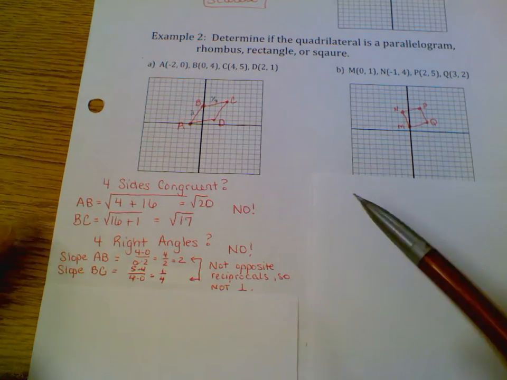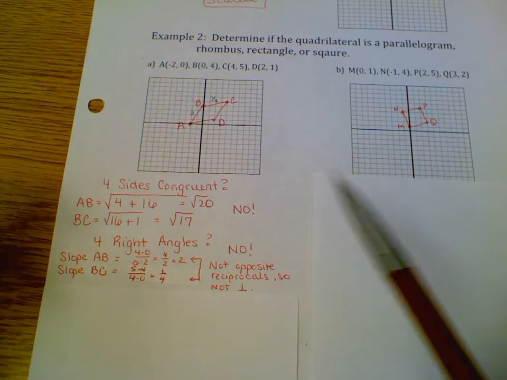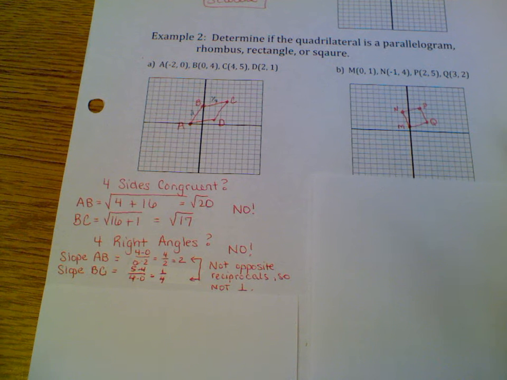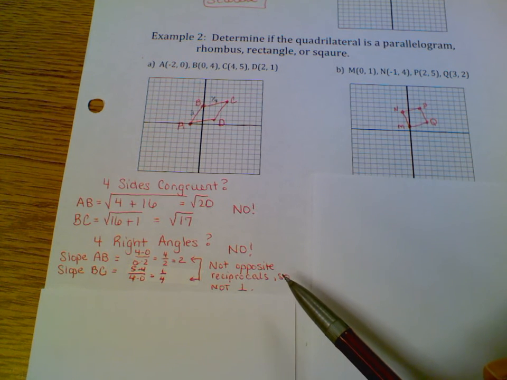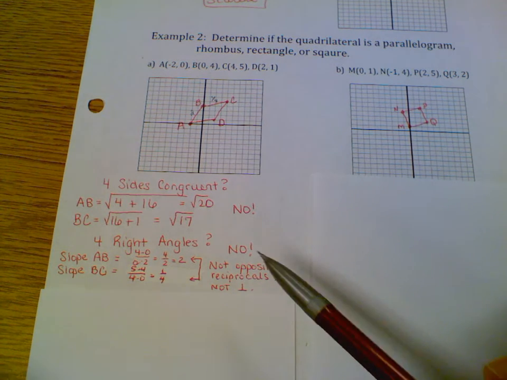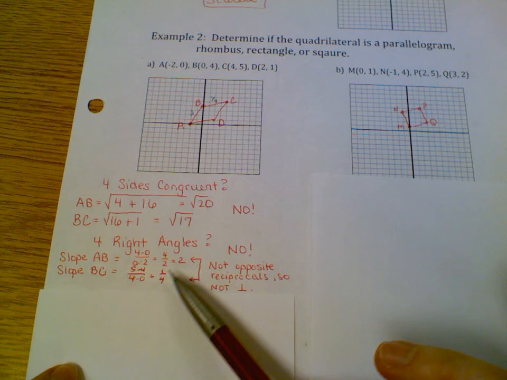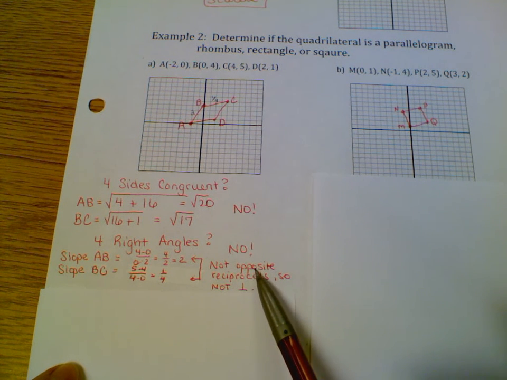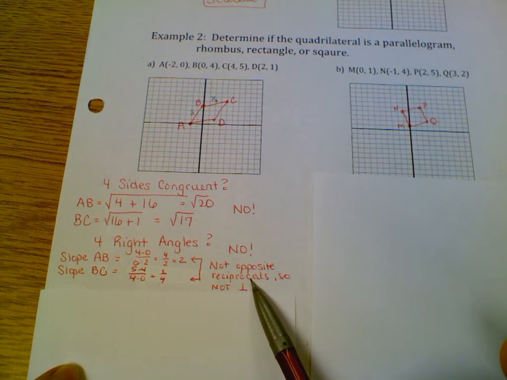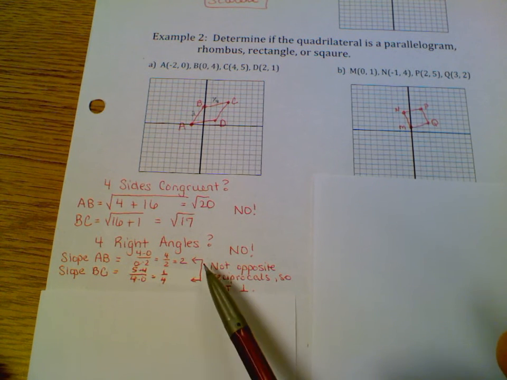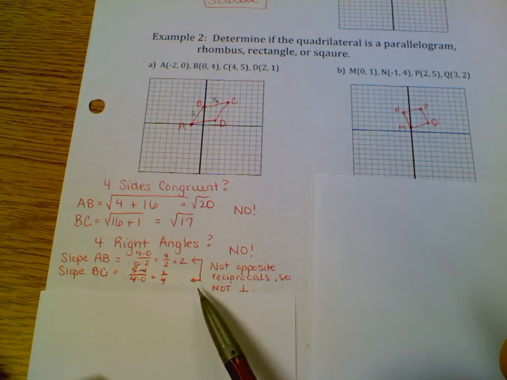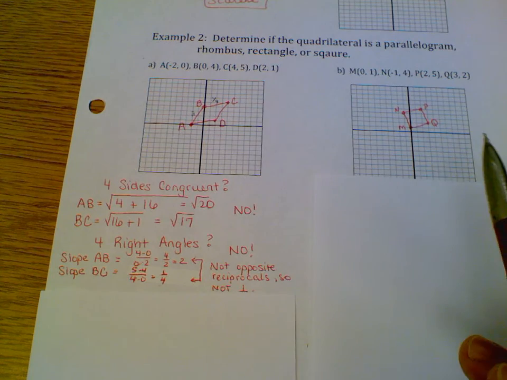Now go back to the big idea. How do I know if they're right angles? Well, right angle means that it's perpendicular. If I have slopes that are perpendicular, they have to be opposites and reciprocals of each other. These are not even the same number, so no way can they be opposite reciprocals of each other. So this is showing you that these lines are not perpendicular to each other, which means there's not right angles.